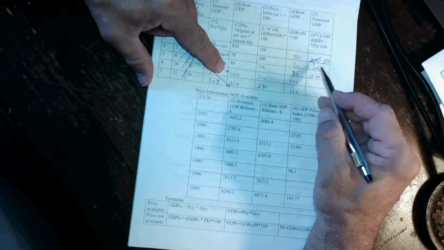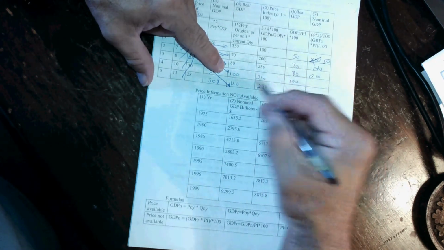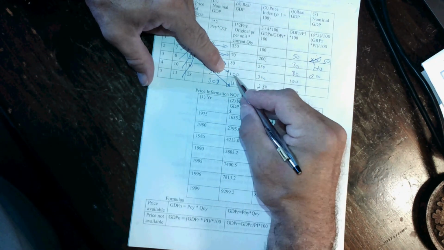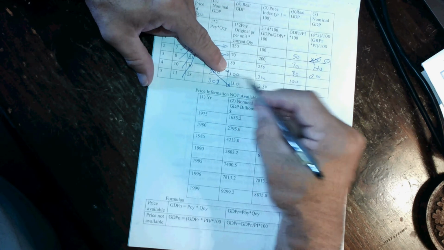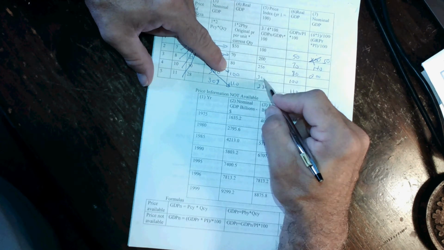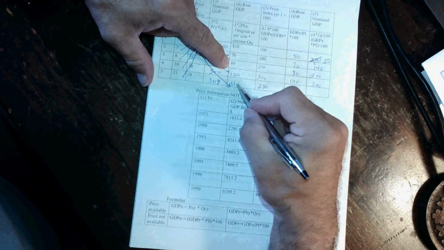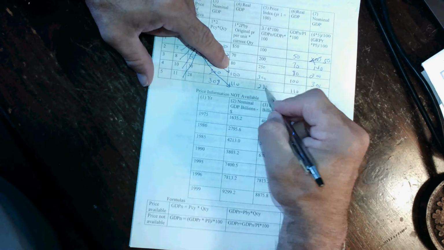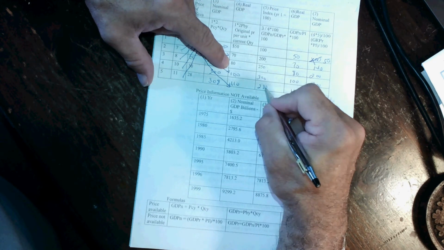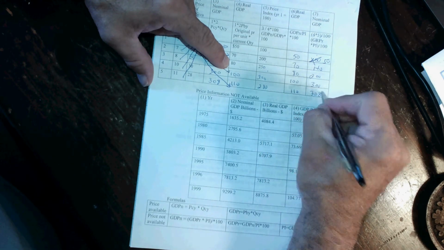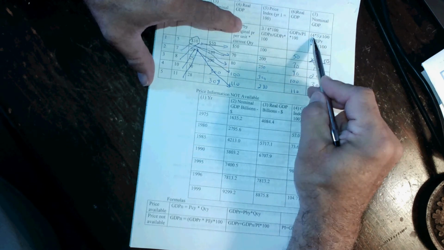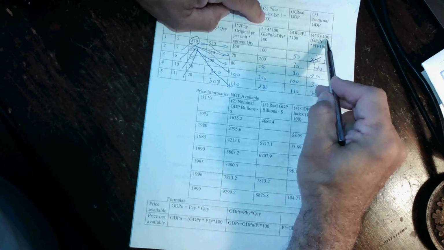Yeah, okay. Right. And then 100 times 300 divided by 100 is 300. 110 times 280 divided by 100 is 308. Real times the price index divided by 100.